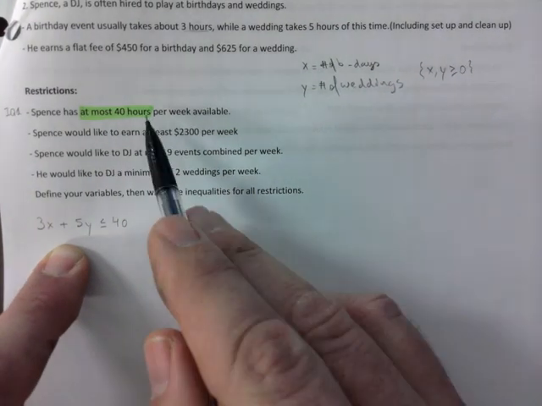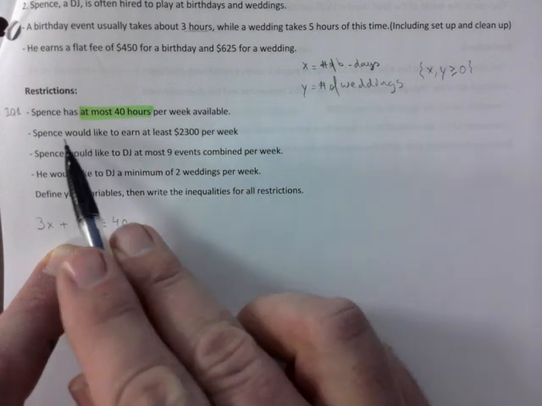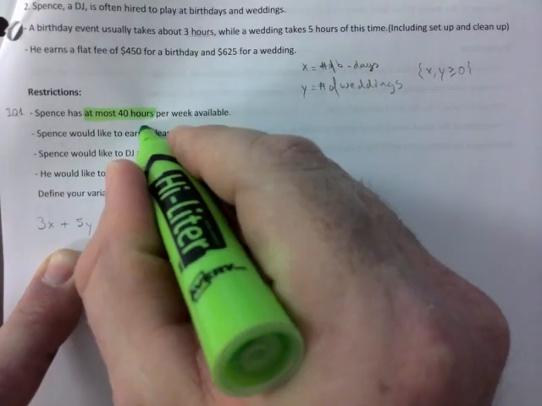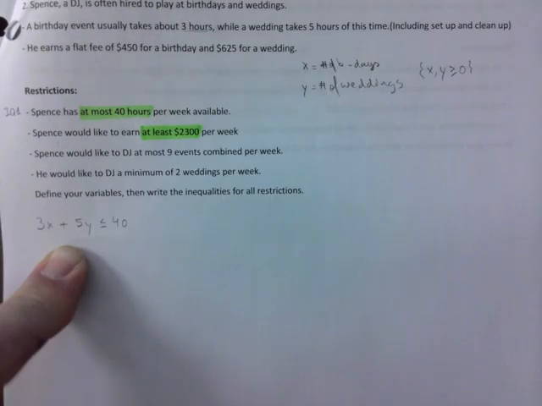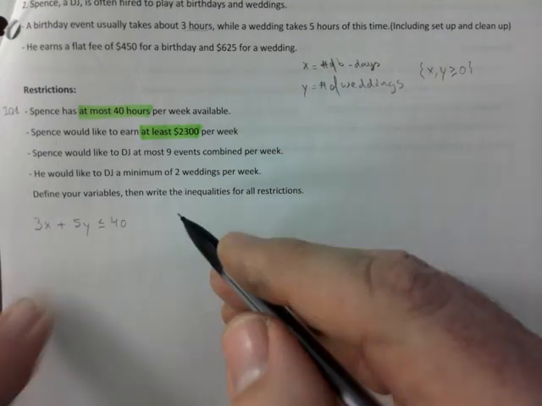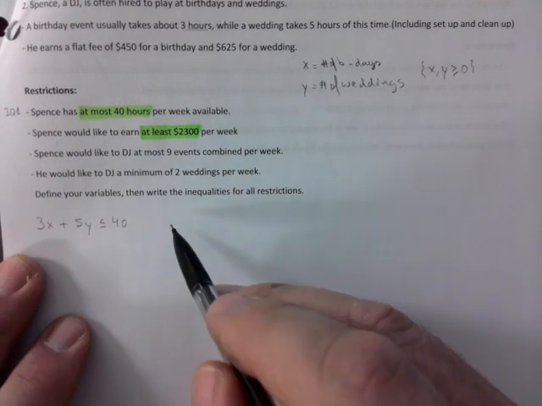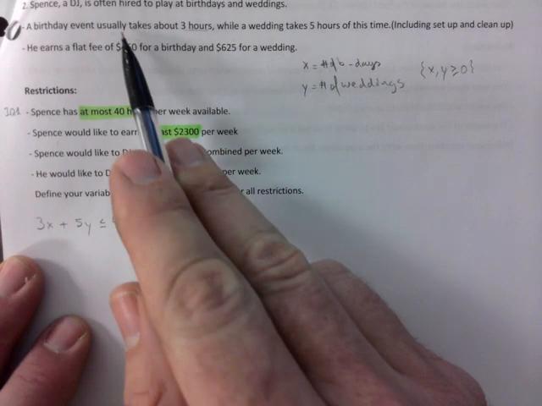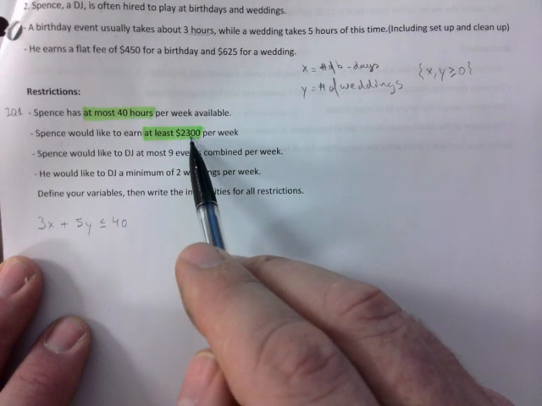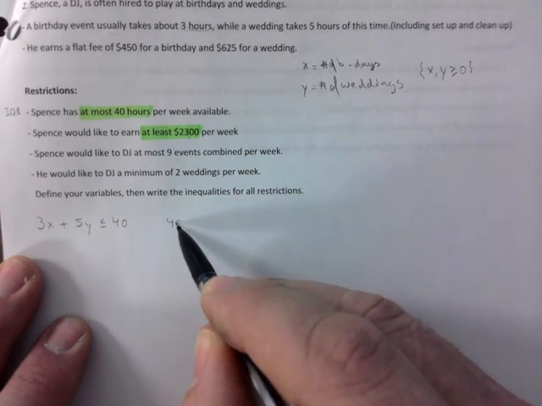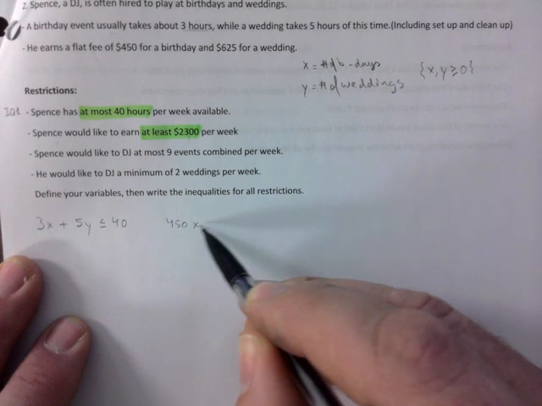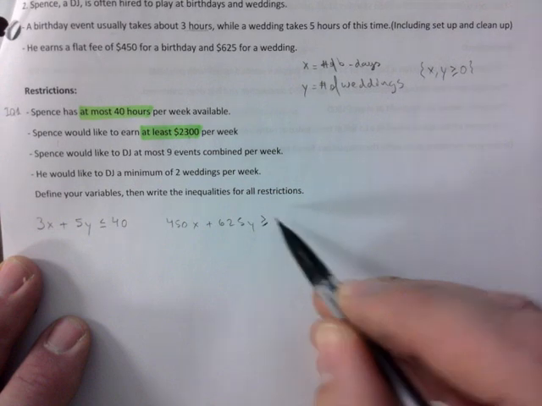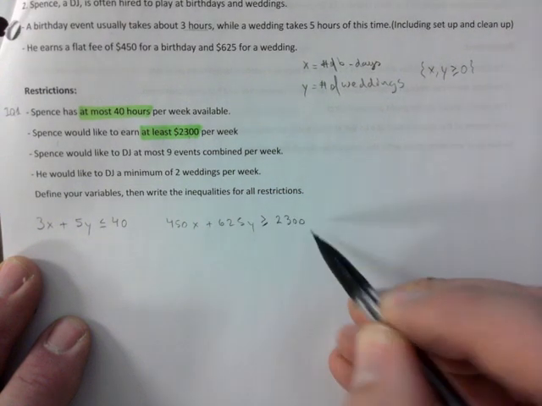Next, Spence would like to earn at least $2,300 a week. Again, a minimum of, or at least $2,300, right? So we're going to say, okay, how would this work? Well, there are dollar amounts way up here. Dollars would match dollars. So if it's 450 for a birthday, 625 for a wedding, you want that combination to be greater than or equal to $2,300. Okay, so you've got that taken care of.